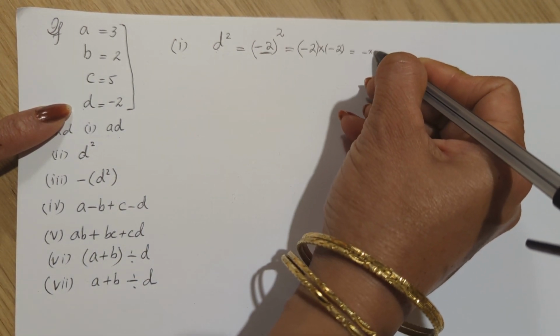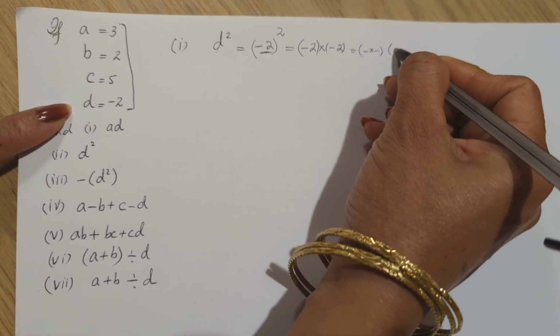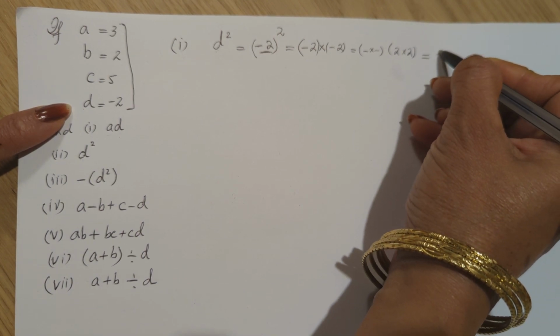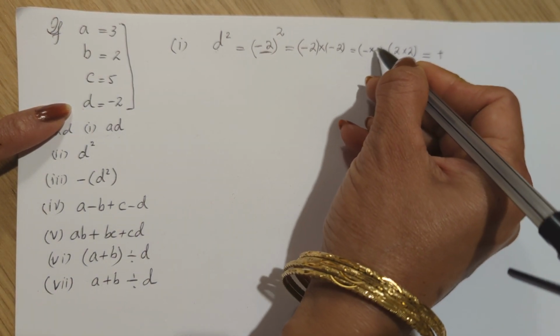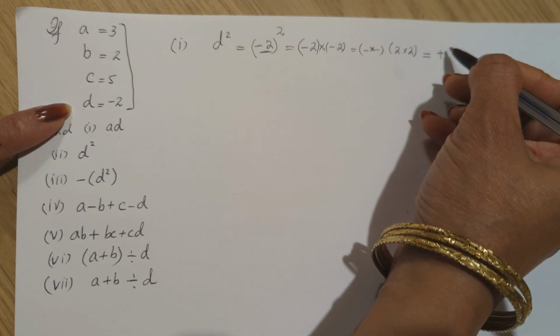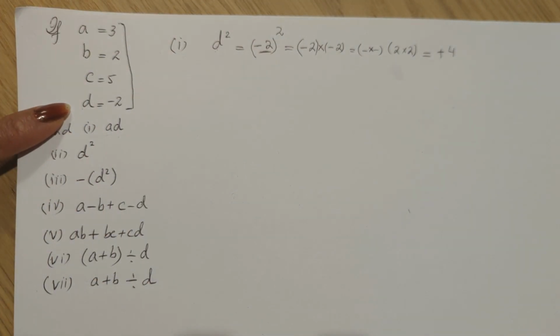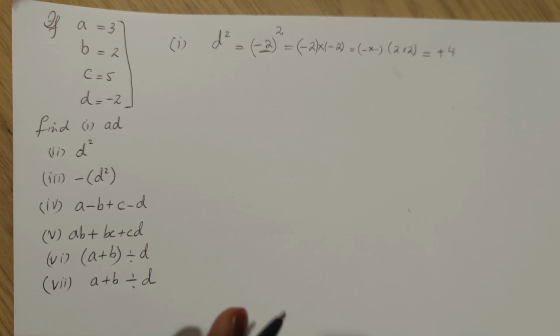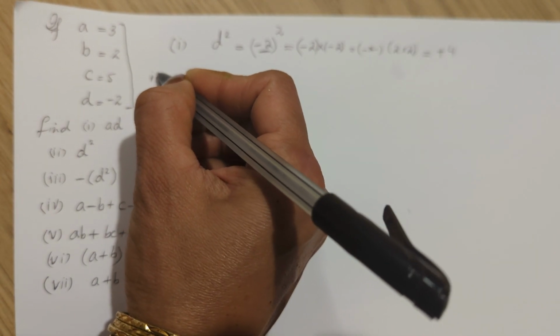Minus multiplied by minus, and 2 multiplied by 2. Minus multiplied by minus gives you positive, and 2 multiplied by 2 gives you 4. So the answer is 4. These questions are very simple. Only one thing we have to remember: we replace the values that are given.